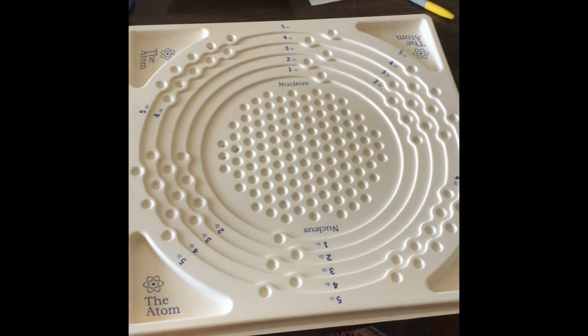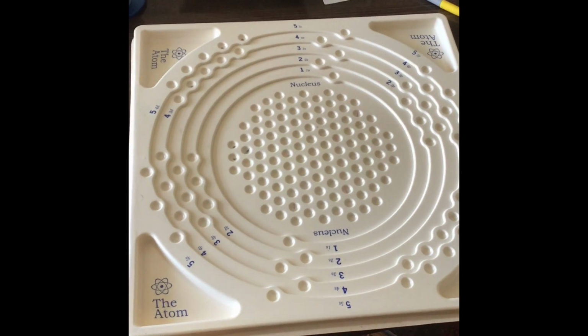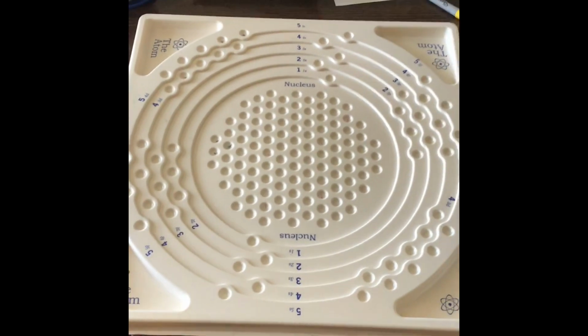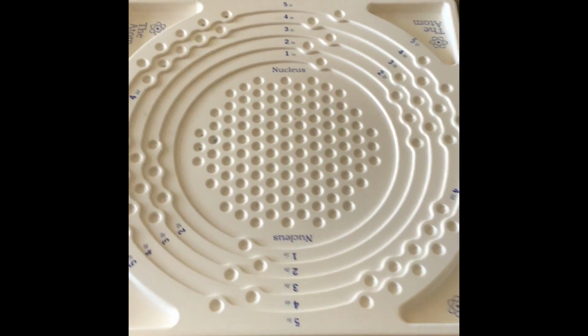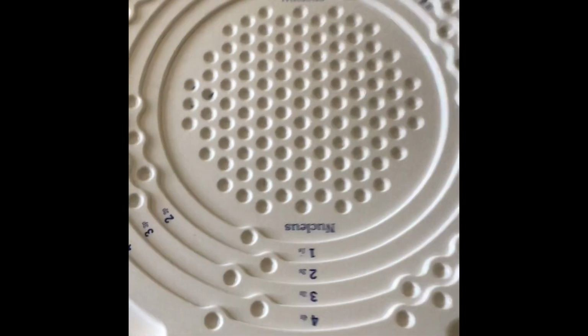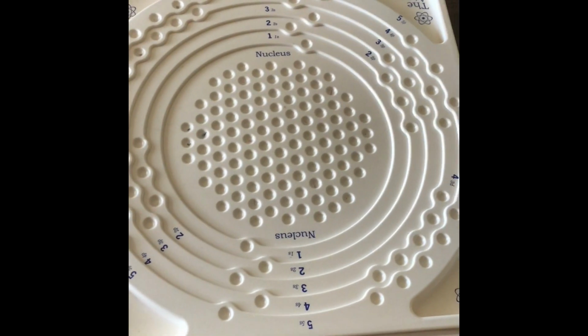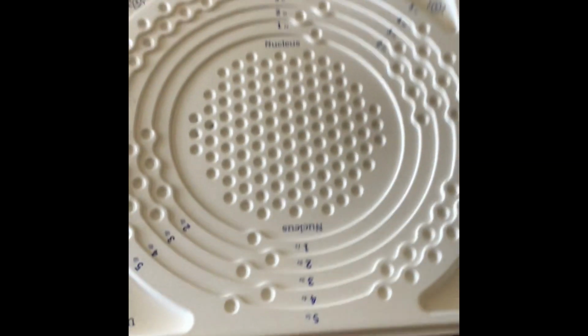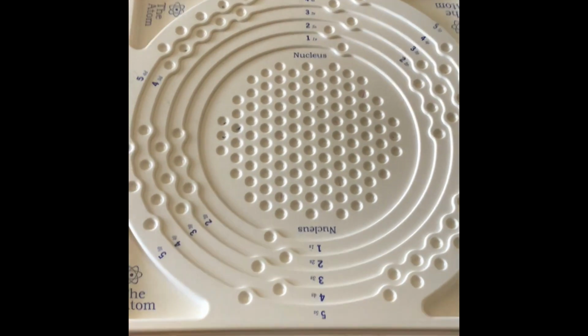Alright guys, I'm going to be showing y'all how to use this atom building thing here, and it's a Bohr model. As you can see, in the center we have the nucleus. That's where the protons and the neutrons are going to go. Around the nucleus we see the electron cloud, and that's where the electrons are going to go.